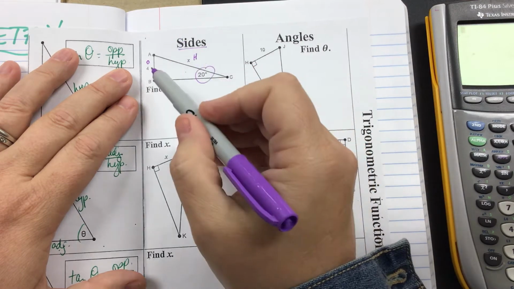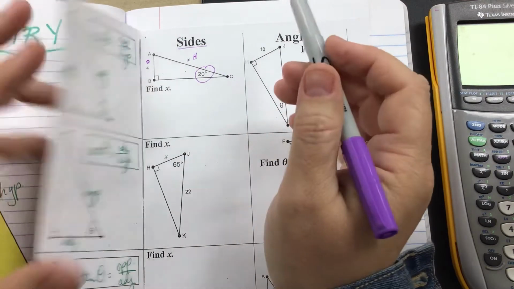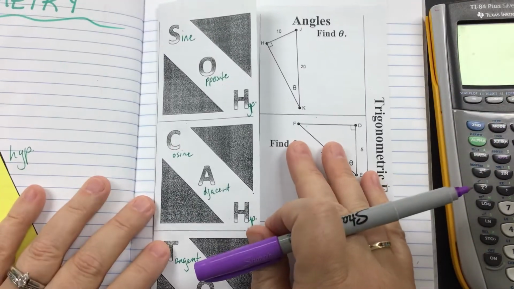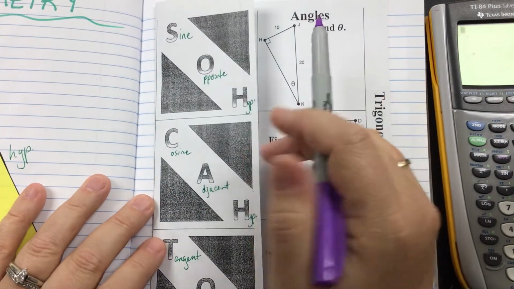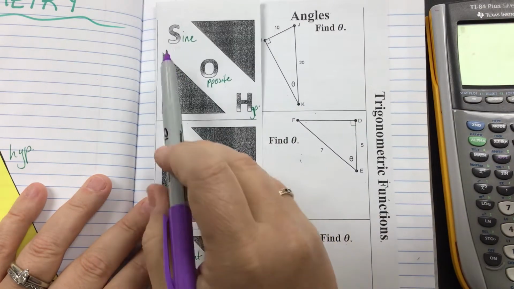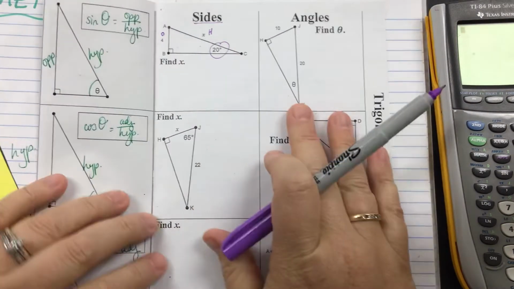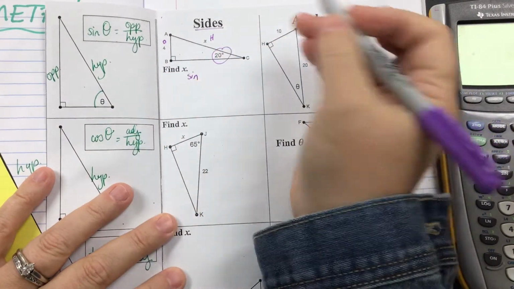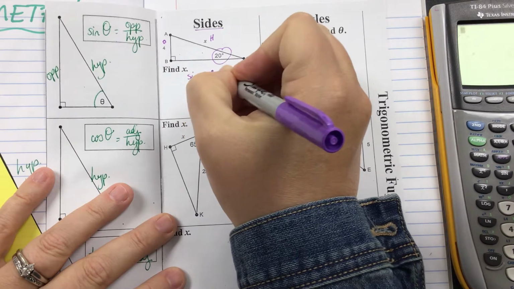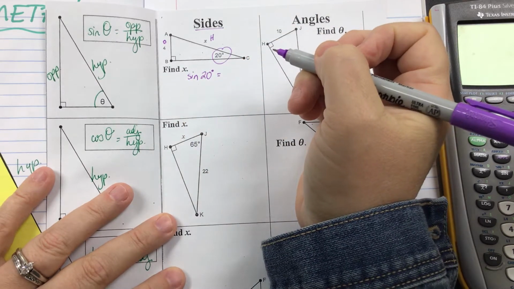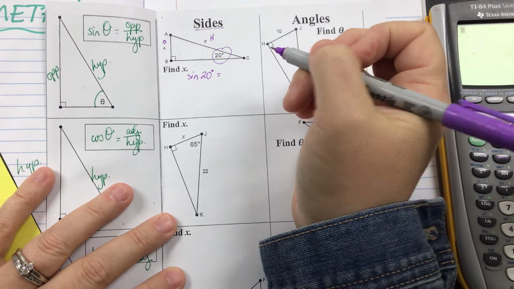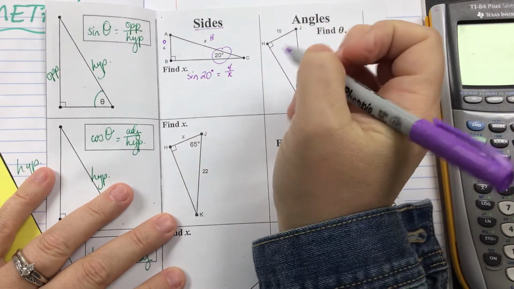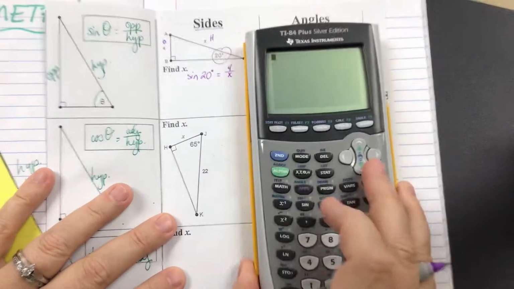So if I have O and H, if we think about SOHCAHTOA, which of the three trig ratios uses opposite and hypotenuse? O and H is sine. So we're going to write an equation. The sine of my angle, which is 20 degrees, and sine is opposite over hypotenuse. The opposite side is 4. The hypotenuse is x.